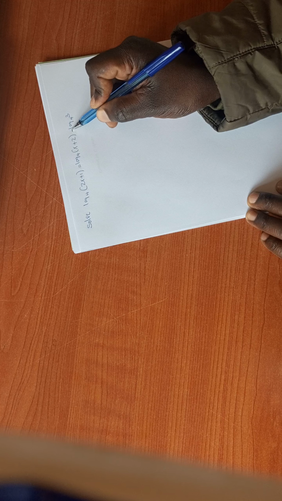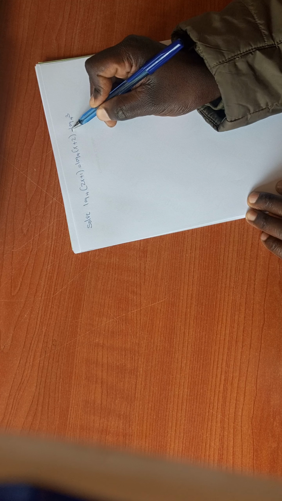The main operation we have here is a subtraction, which we are supposed to change into division.